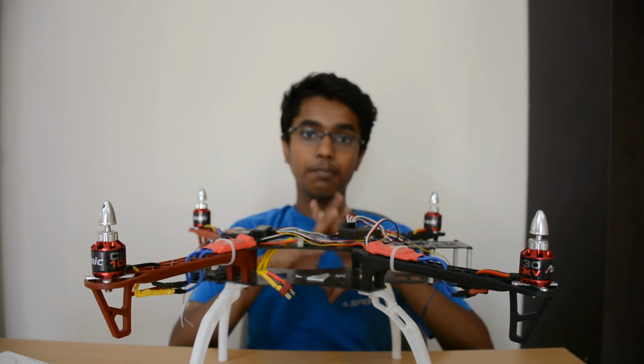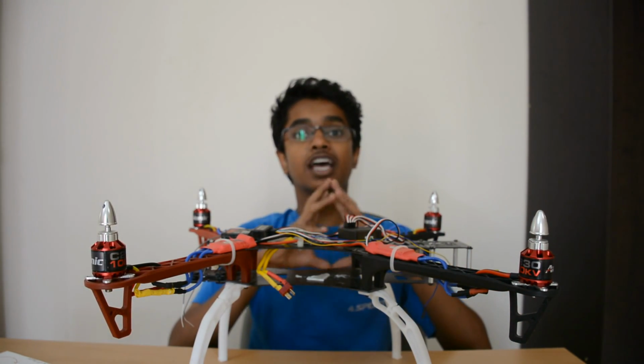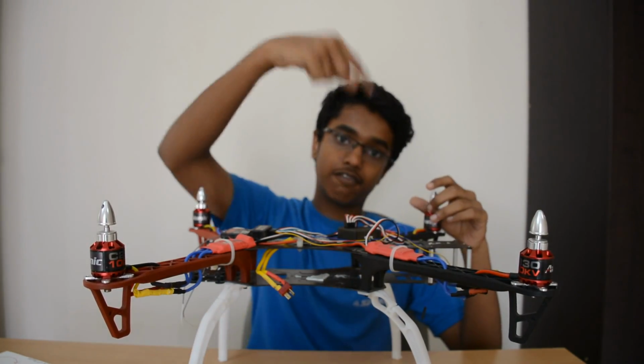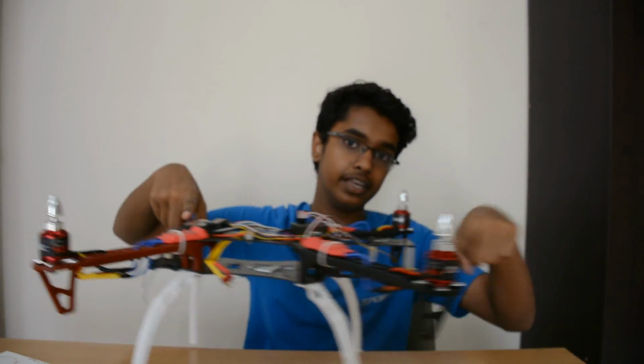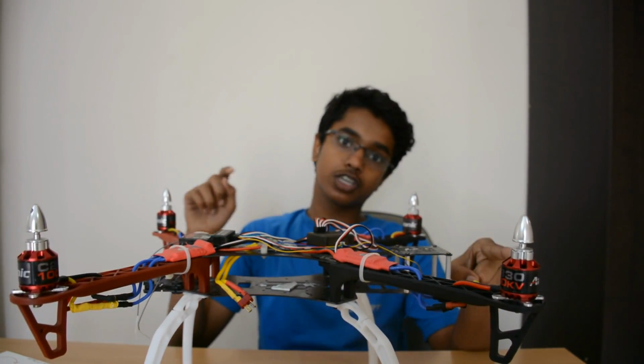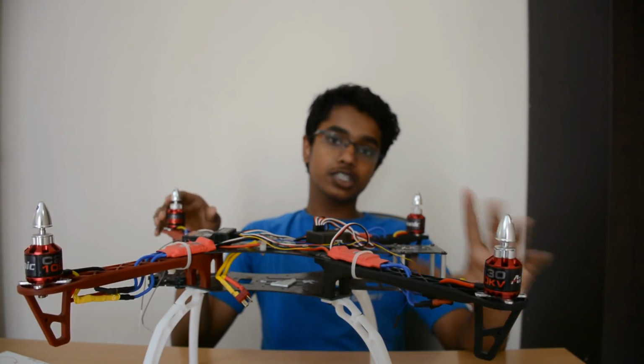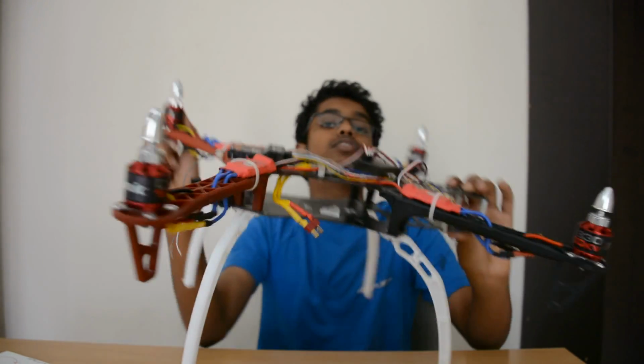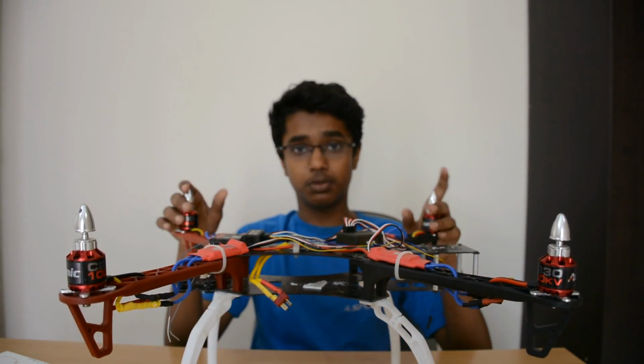The best way to explain this is with the helicopter. If you have ever seen a helicopter, it has one motor here and another motor spinning over here. This motor doesn't allow the helicopter to spin. Helicopters without this motor usually tend to spin a lot in the yaw. The same thing happens with the quadcopter.